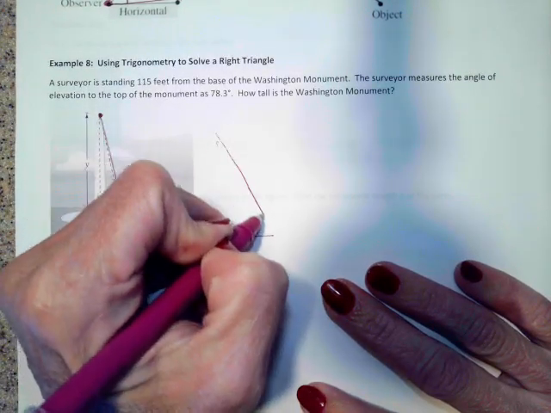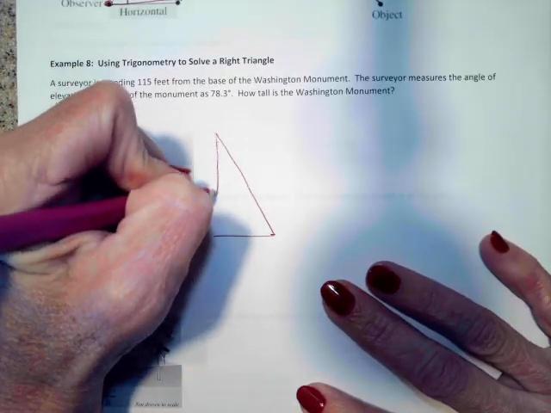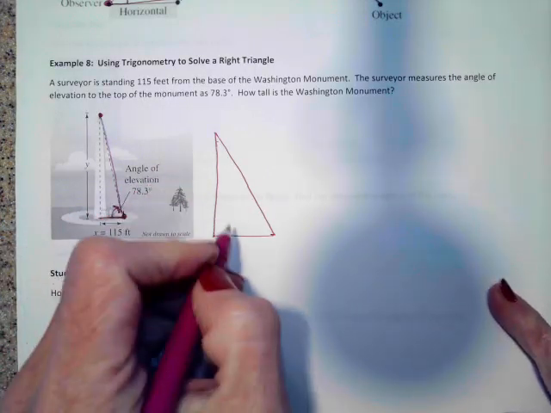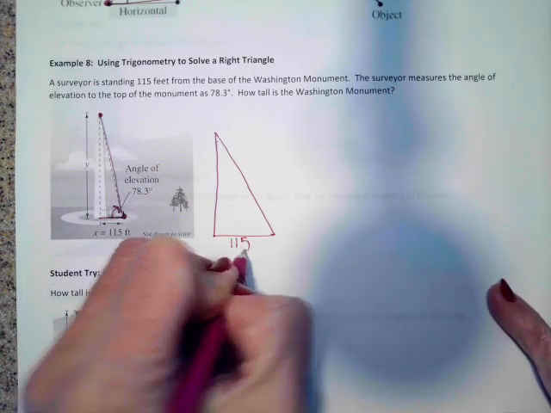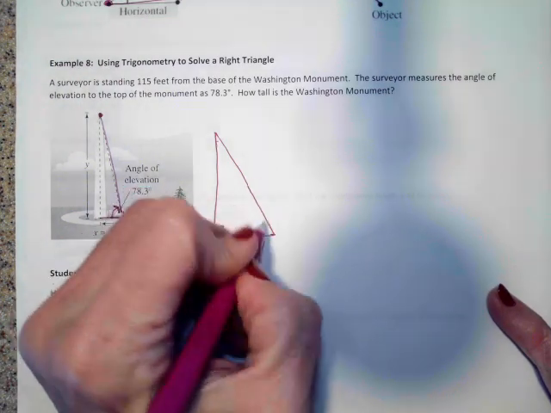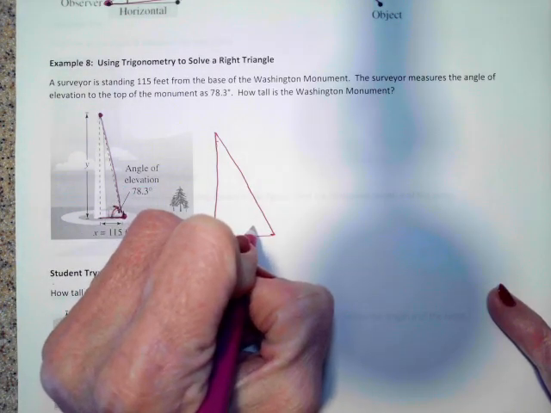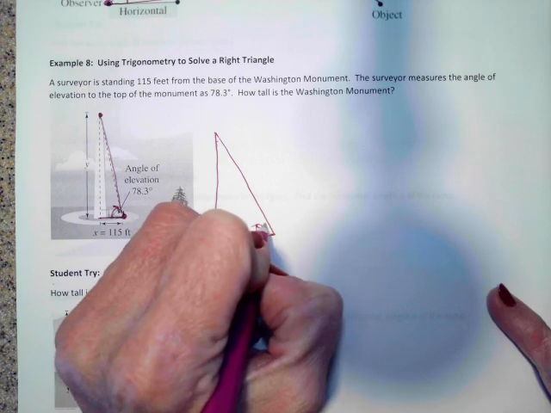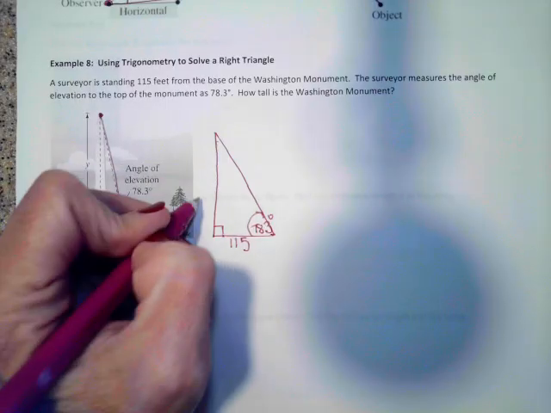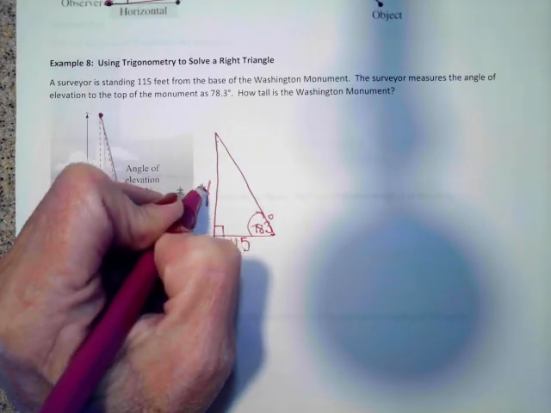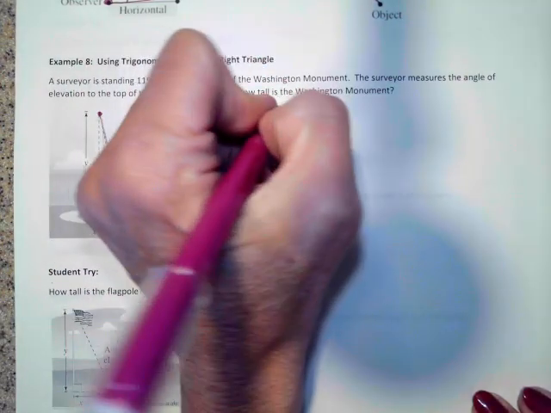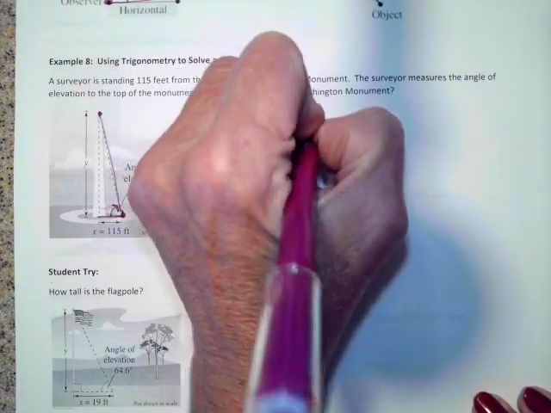So if we would draw this situation, we have 115 right here. We have our right angle here. We have our angle of elevation at this point, and we want to know the height. So that is what we want to know. So we're going to keep in mind our SOHCAHTOA.